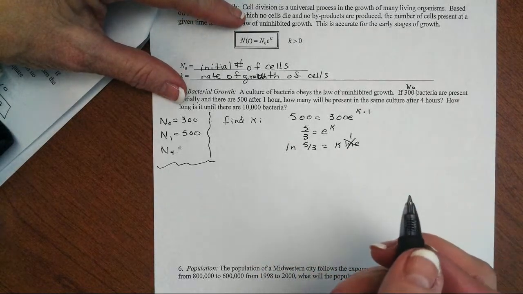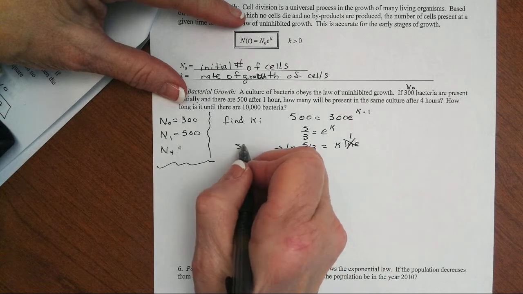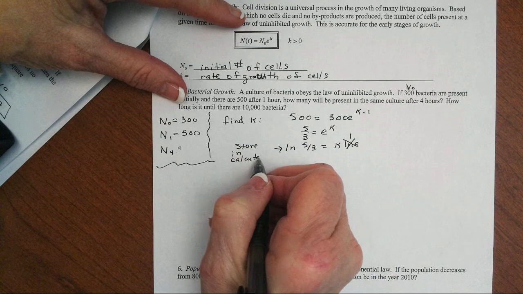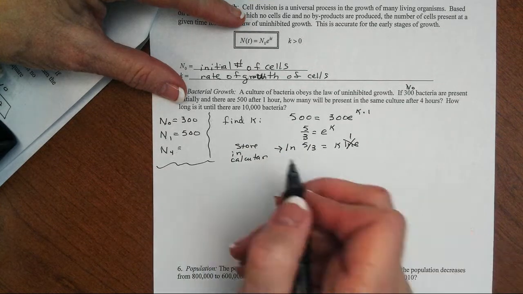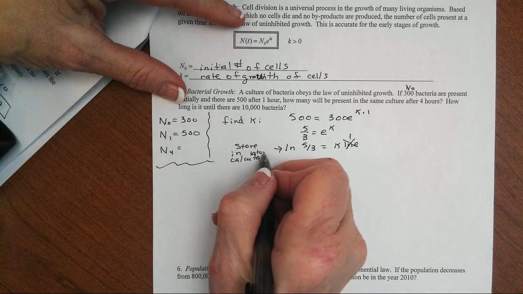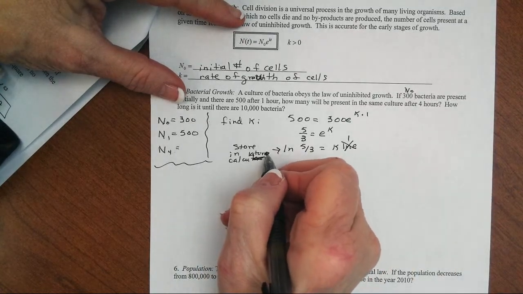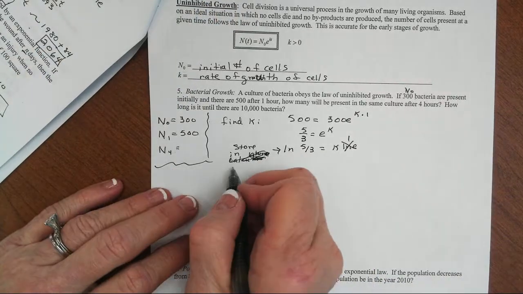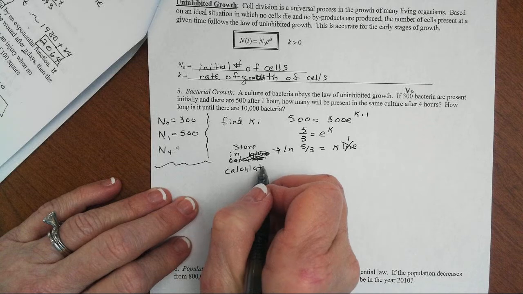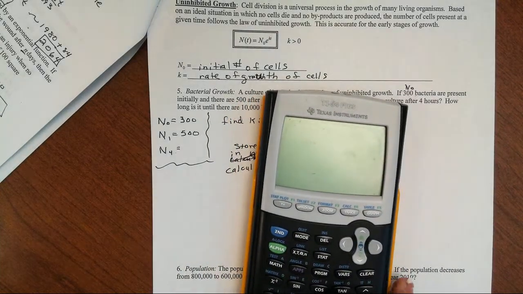And we're actually going to put that into the calculator, store it. Calculator. Sorry. Calculator. It's like I don't know how to spell calculator. C-A. Calculate. Okay.